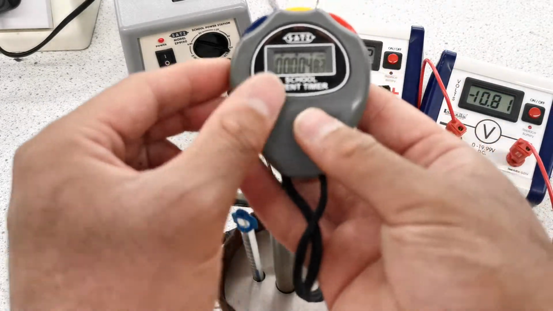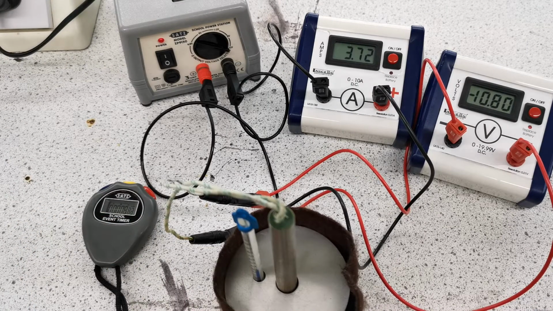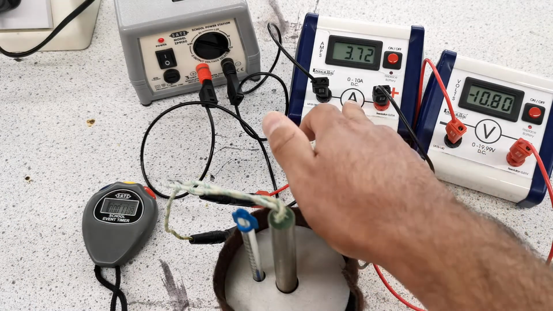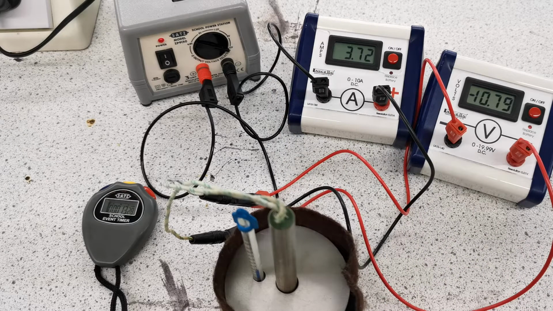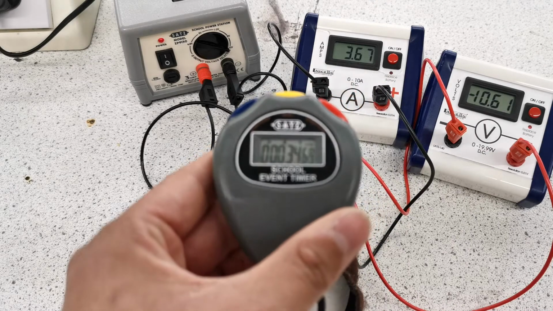So there you can see the time is going. The heater should be getting warm. And we're going to take our current as 3.72 amps. And we'll take the voltage as 10.75. We're now going to leave this on for 10 minutes and record the final temperature.